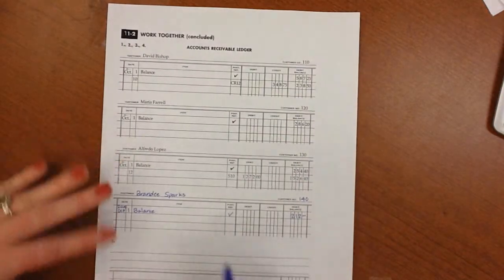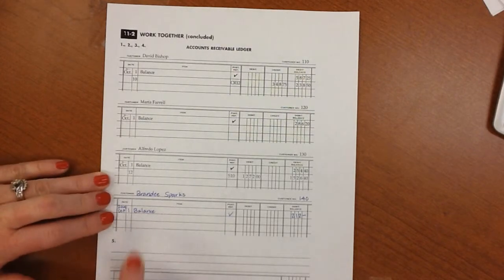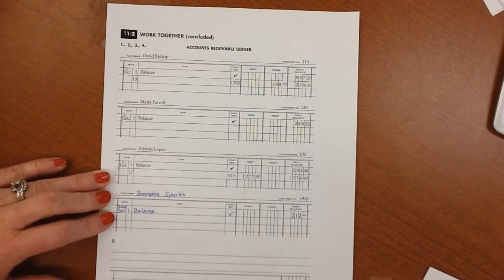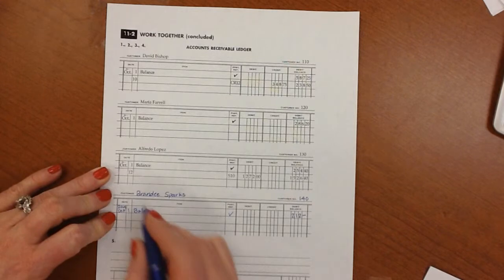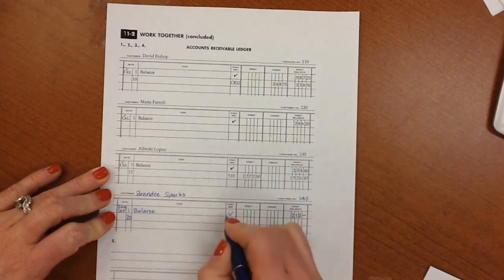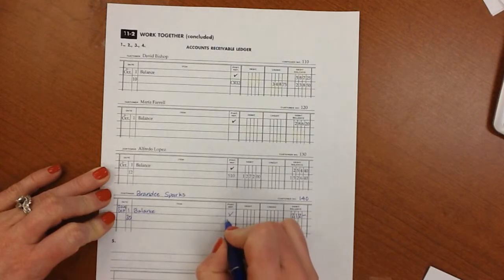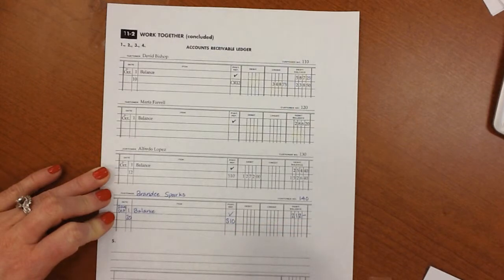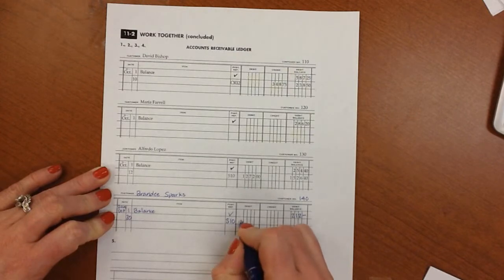So we are going to switch back to our accounts receivable ledger. Here's Brandy Sparks, and the date of this transaction is the 20th. So we put in a 20. And then our post reference is S for sales journal, and then the page number, which if we look at that is page 10.